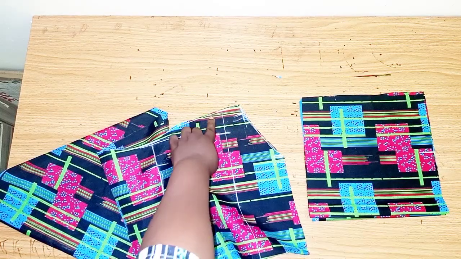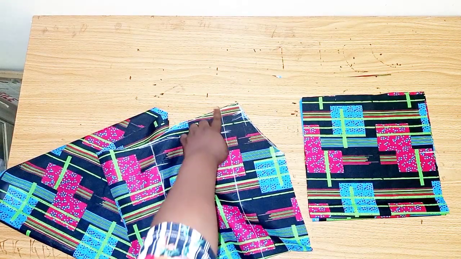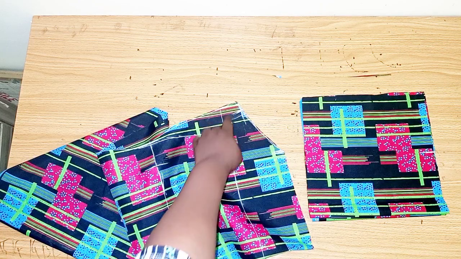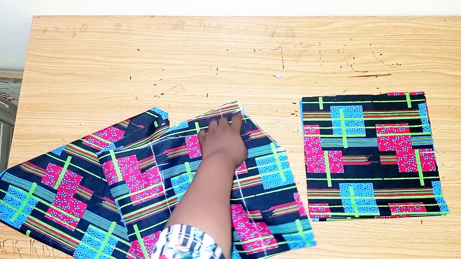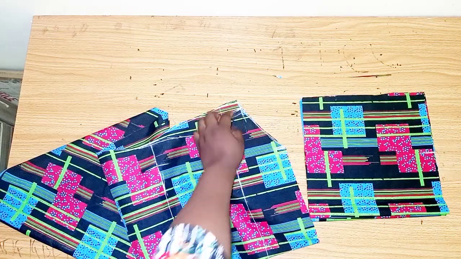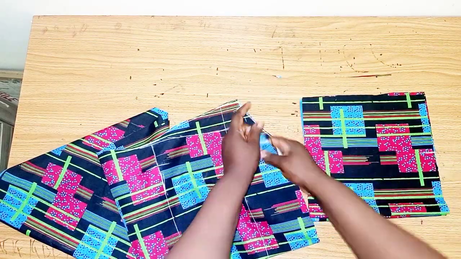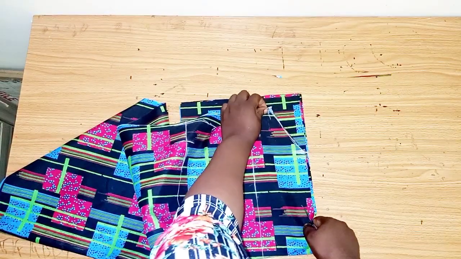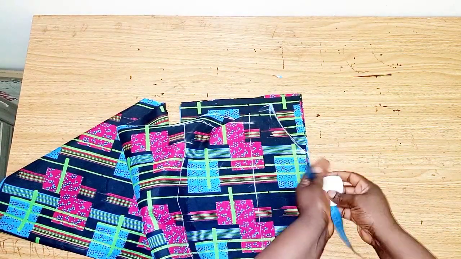So remember we added 2 inches. We added 2 inches as the allowance on this part. 1 inch is for the sewing and 1 inch is for the allowance. So I'll be minusing 1 inch from here, which is this part. Then I'll fold it like this, then place it here on my sleeve to get my armhole.